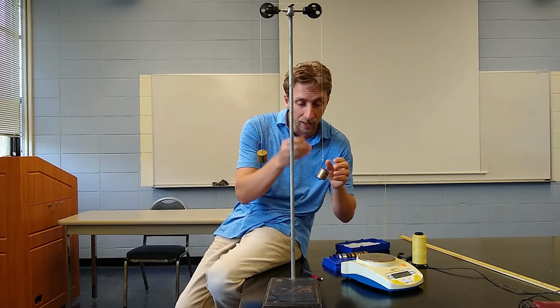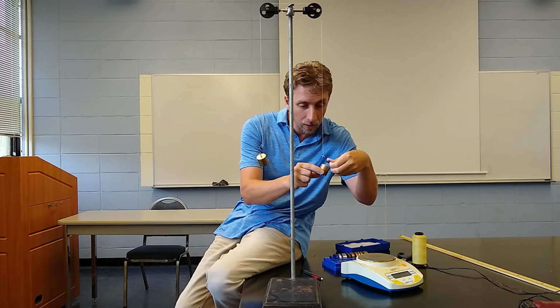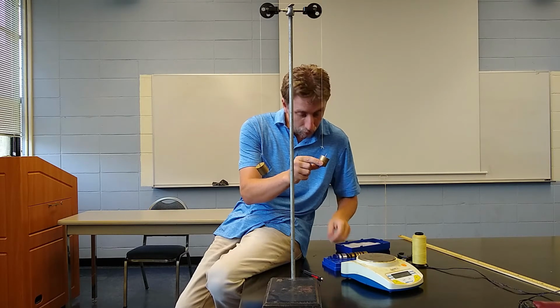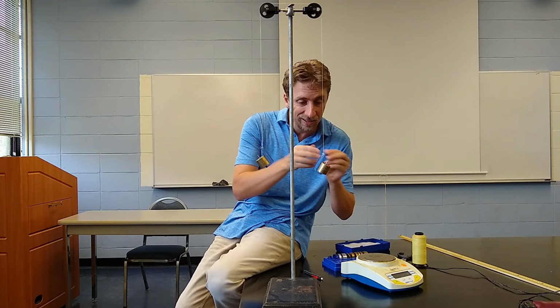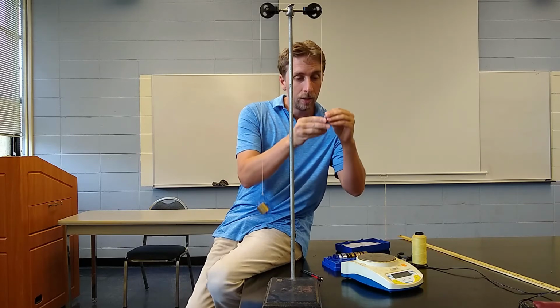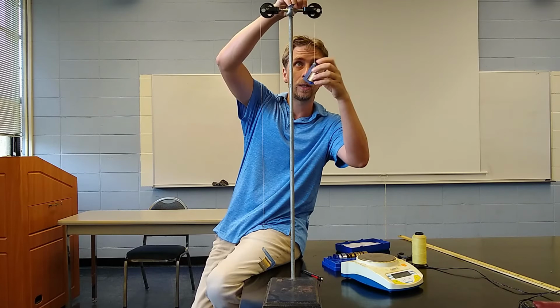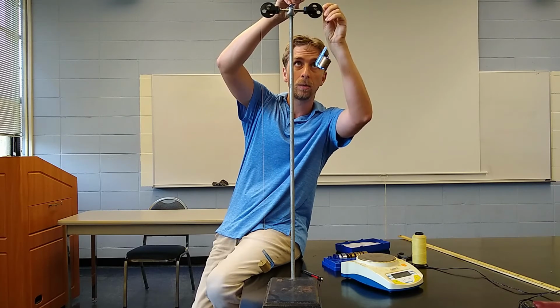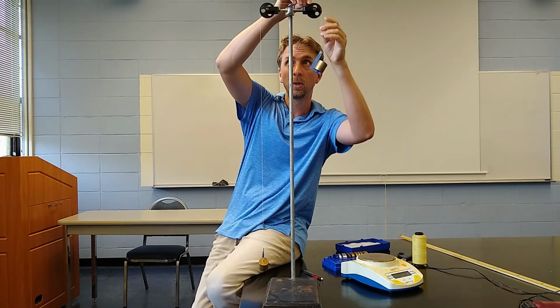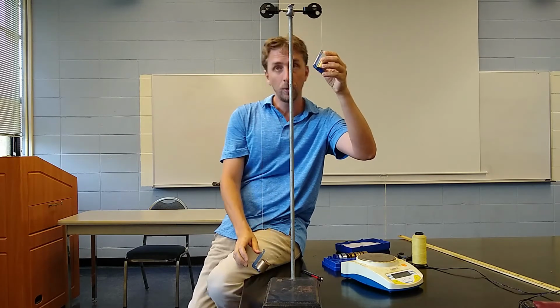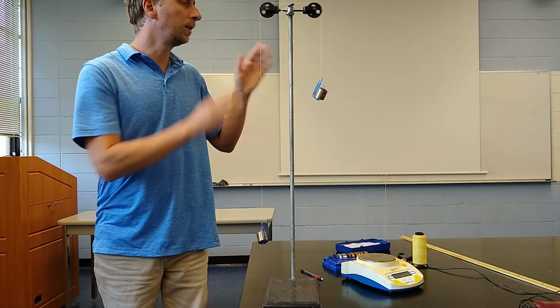So now I'm going to take off this 1/2 gram mass, and instead I'm going to go to the 1 gram mass and see if that's enough to overcome it. Okay, so, oops, it came off the pulley right there. That happens sometimes. Let me check it. The pulley is very well aligned.